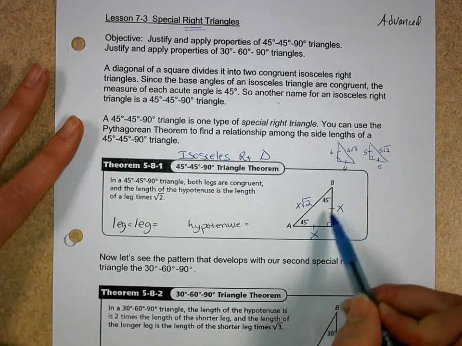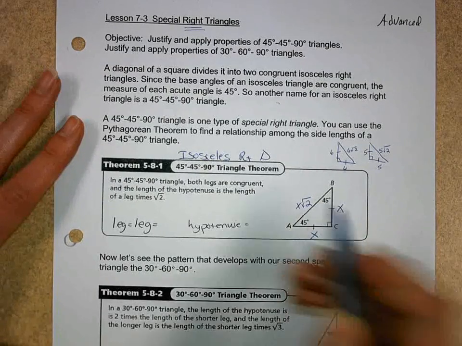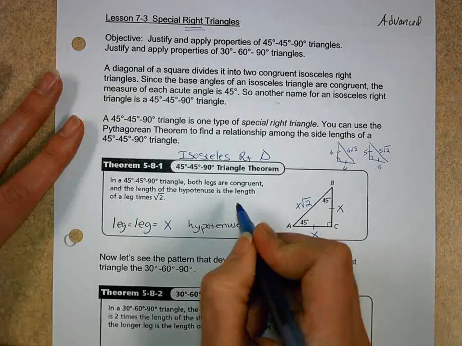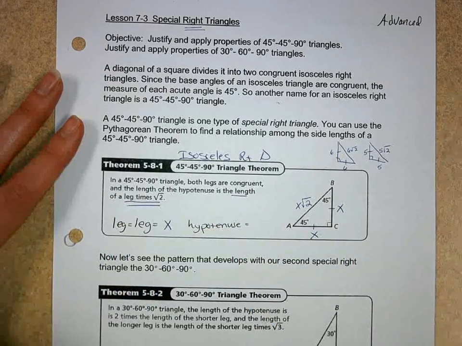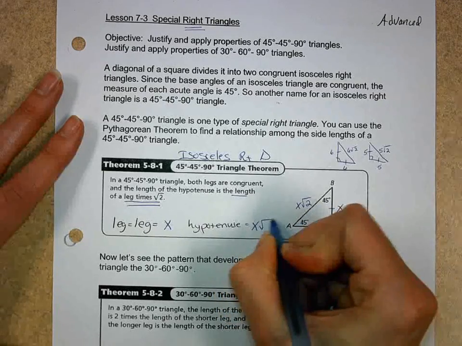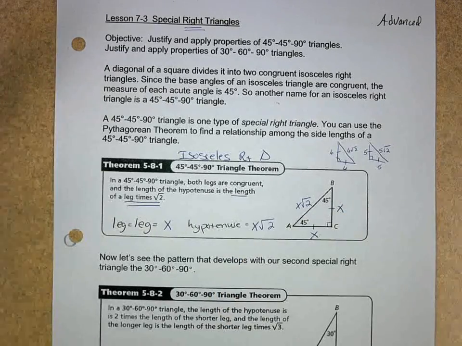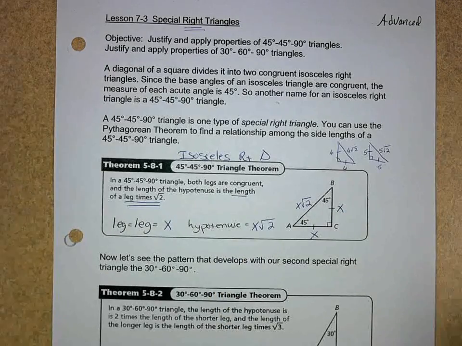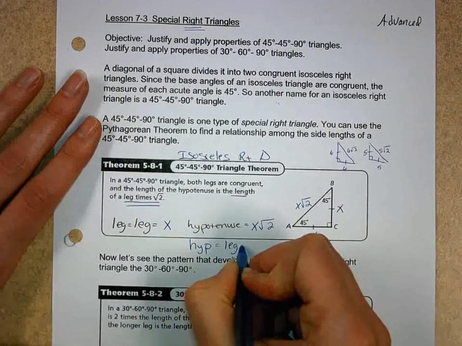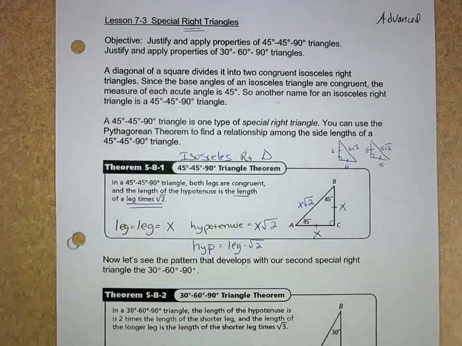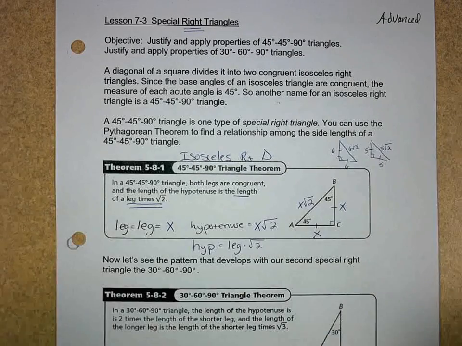With this, our two legs are the same, so they're x. Now our hypotenuse is just the length of a leg times root 2. So I just go x root 2, x times root 2, and the x just represents what the leg is. Now some teachers write it like this: hypotenuse equals leg times root 2. It means exactly the same thing, and it's a good way of solving for the sides that are missing. But this pattern works every single time.